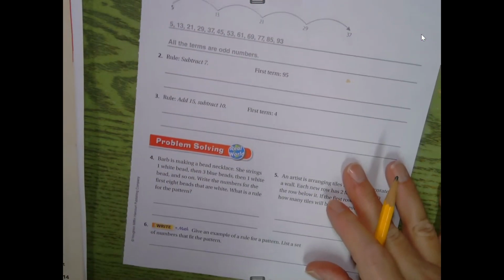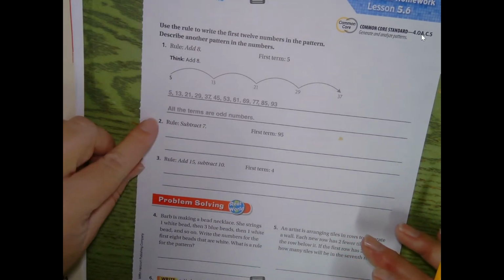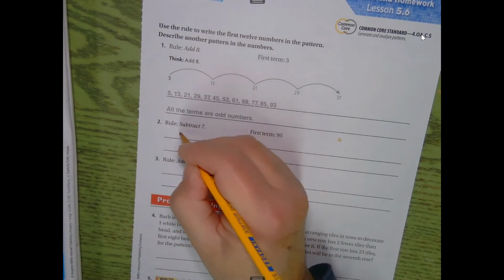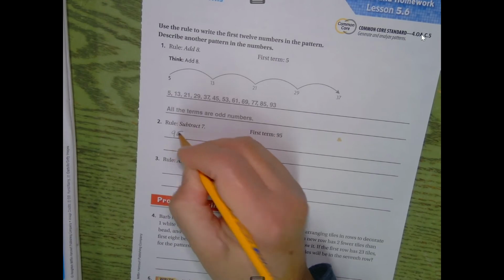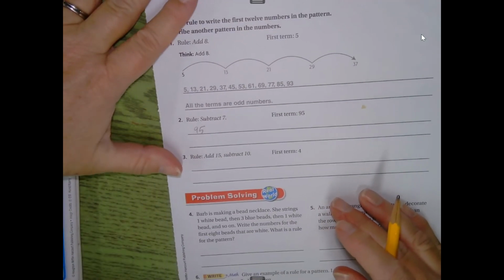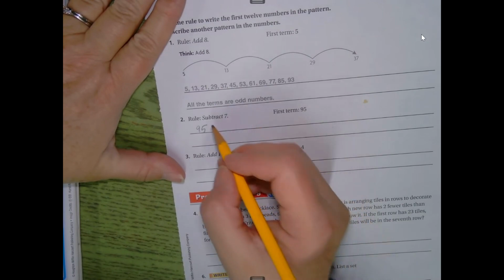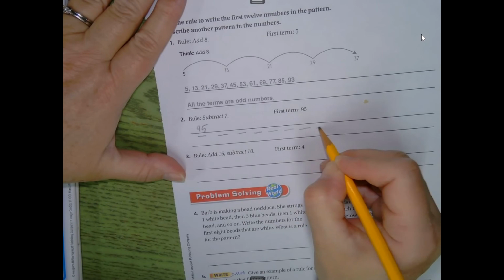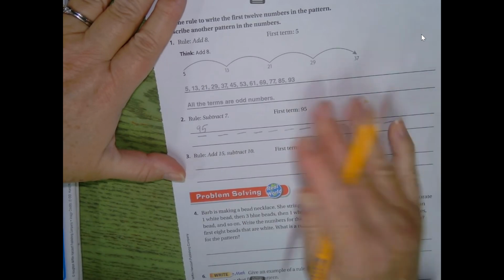So I'm just going to do a couple problems like here, like 2 and 3, just so we get some more practice on that. Because as you can see, even Mrs. Pruitt gets confused on it sometimes. Okay, the rule is subtract 7, and the first term is 95. So I'm going to write 95, and they want to know the first 12 numbers in the pattern. So I'm going to go 1, 2, 3, 4, 5, 6, 7, 8, 9, 10, 11, 12.